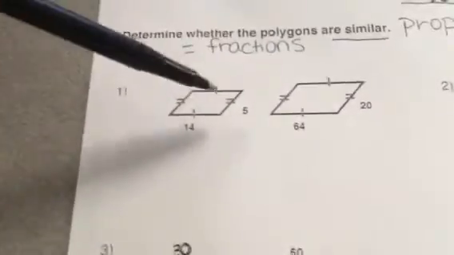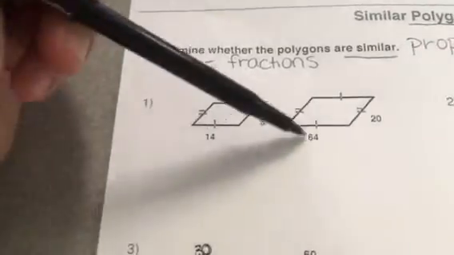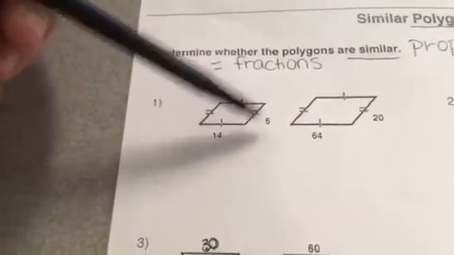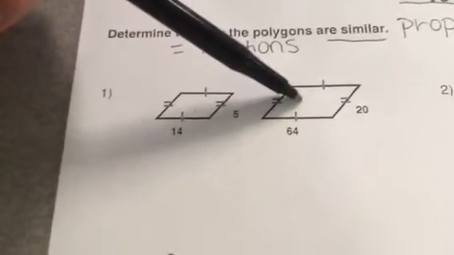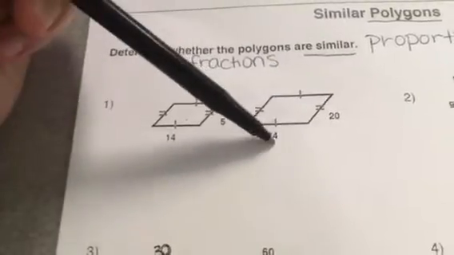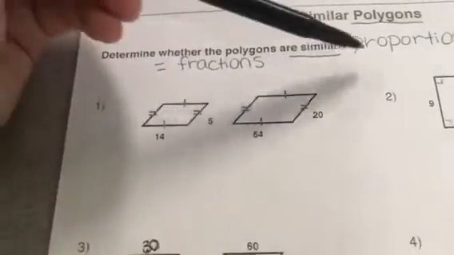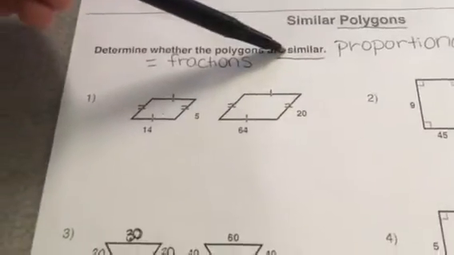So looking at these two shapes, they're the same shape. Longer sides are on the bottom and the top, shorter ones are on the sides. The figure on the right is just bigger. So we're looking to see if we made fractions out of these side lengths, are they going to be equal? Are they going to be proportional? And if they are, then we know that they're similar.